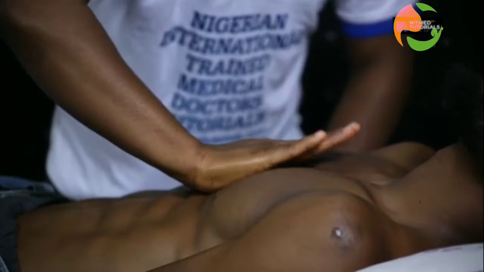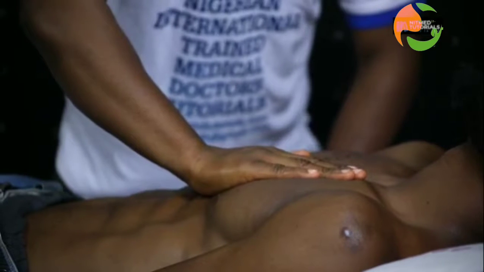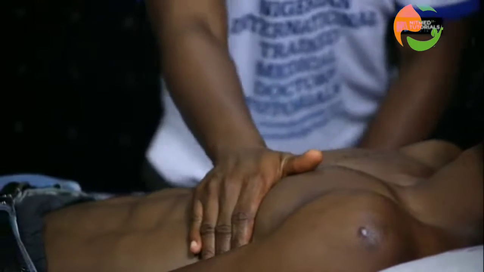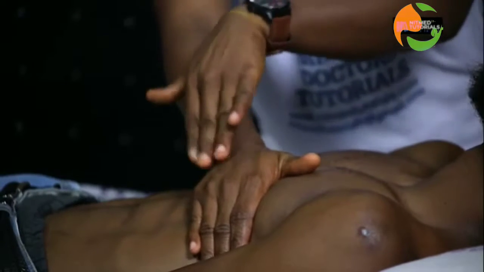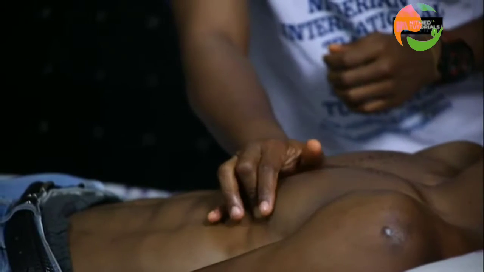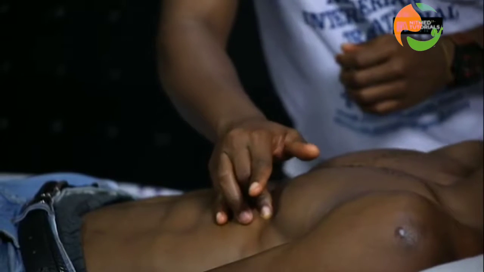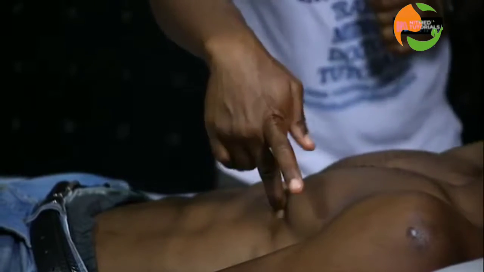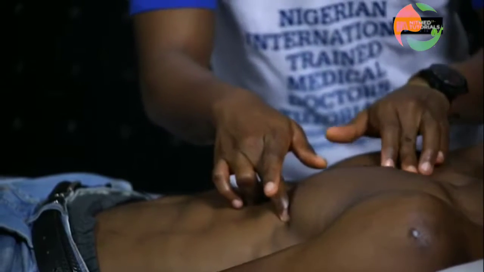Okay. If we don't feel any murmurs, we'll move like this. If we don't feel any murmurs, we'll get to this point. All right. So when we place our hands this way, we'll now try to identify where we can feel the apex beats.